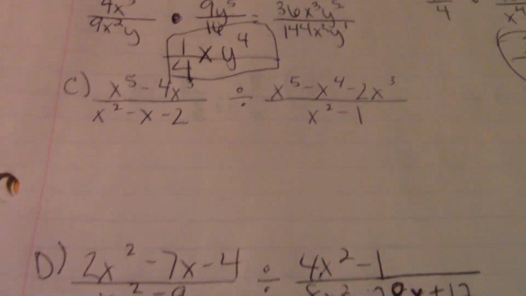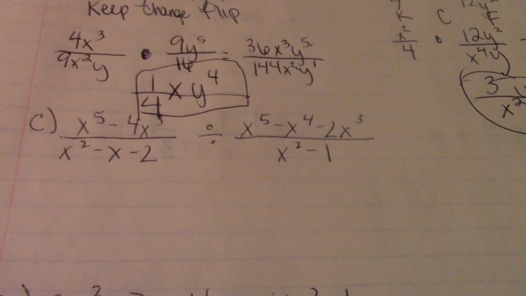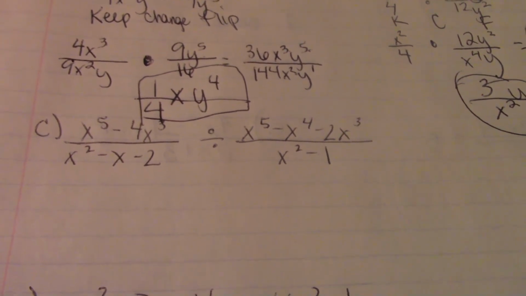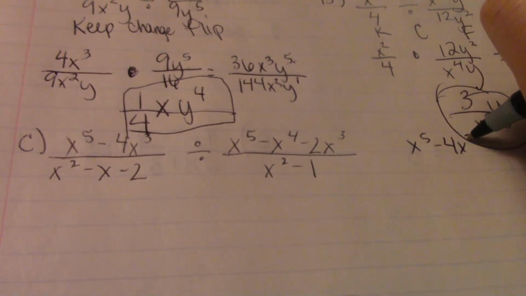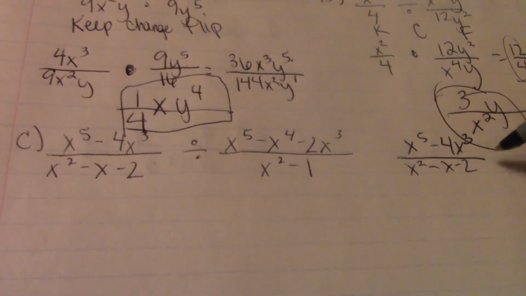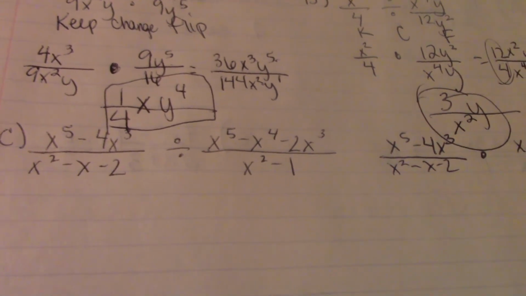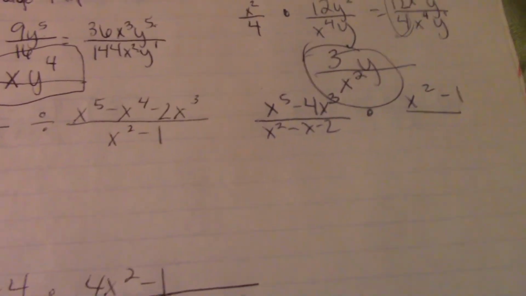Here's another one. So once again, we need to keep the first one, times, and flip the second one. So flipping this upside down.